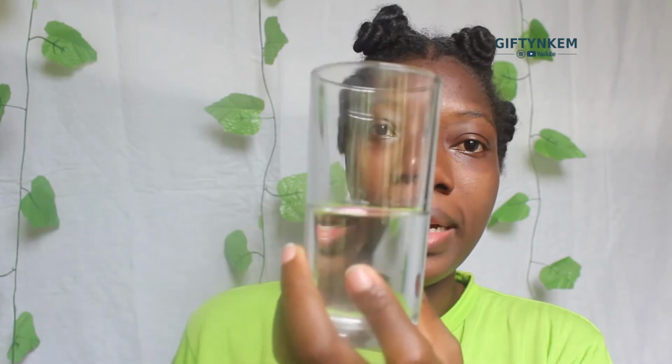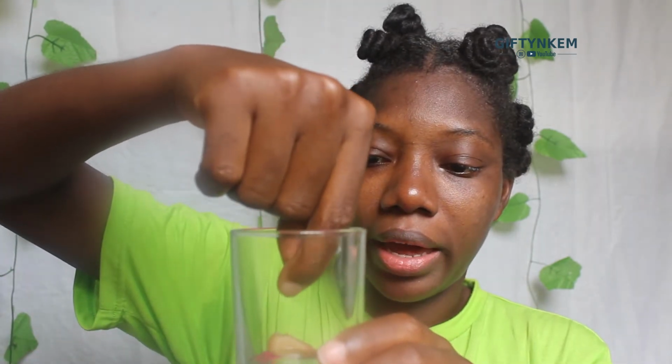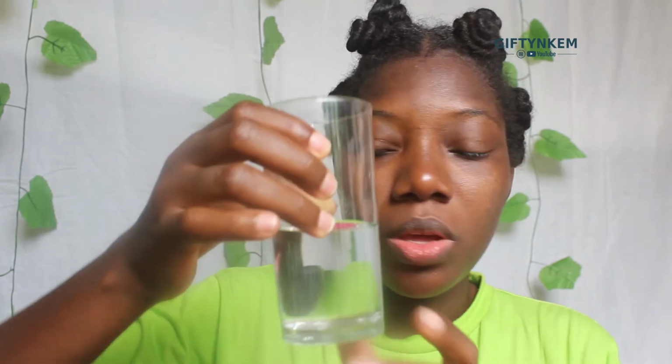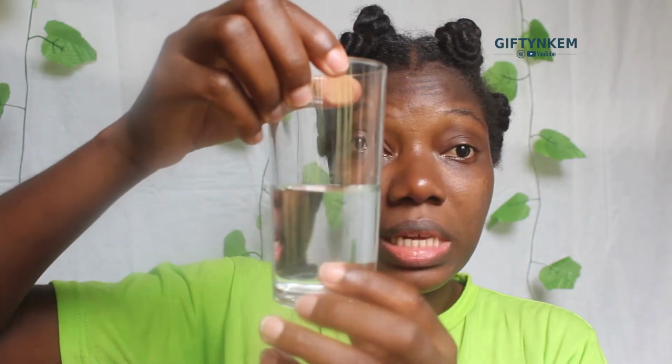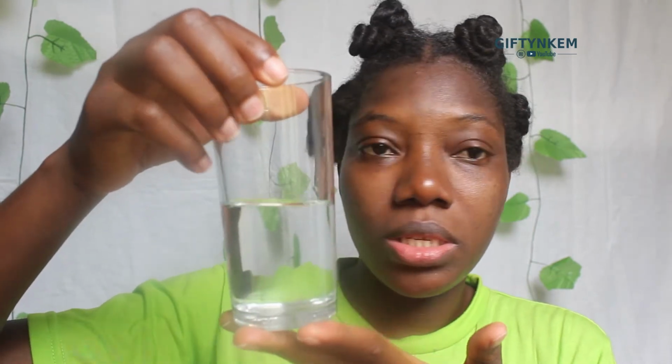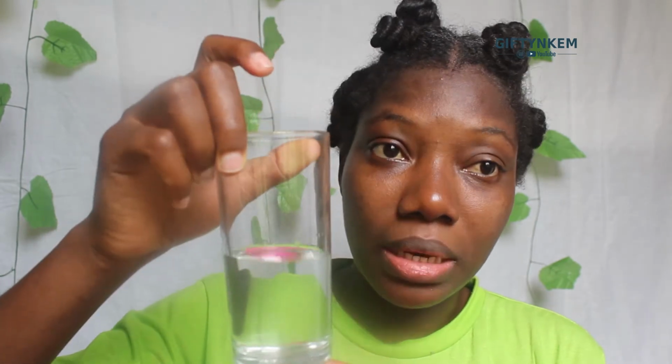The next thing you will do is put this strand of hair in the glass of water, like so. Then you wait a few minutes to see whether it's low porosity, high porosity, or medium porosity. I'm going to wait for about 10 minutes to be sure of my porosity.